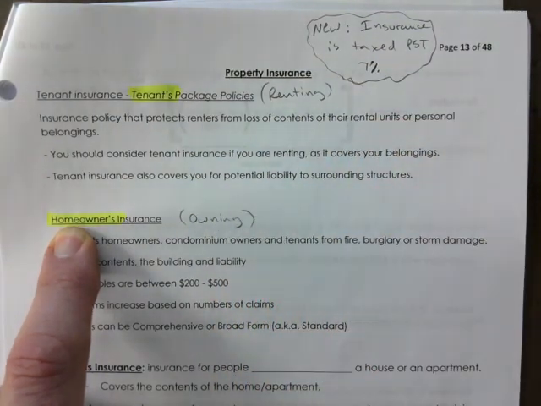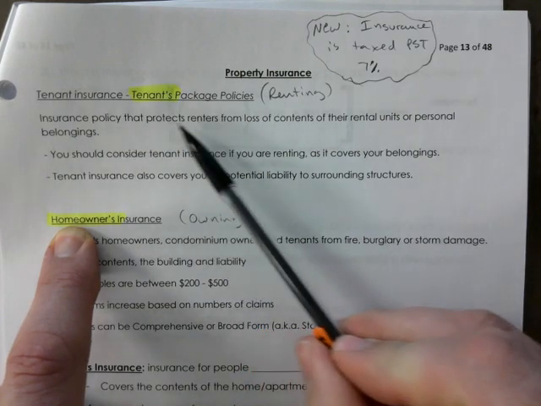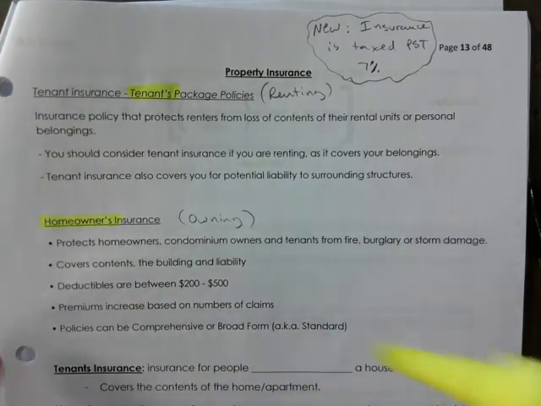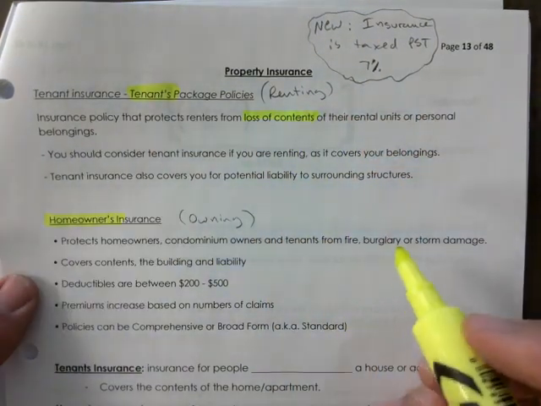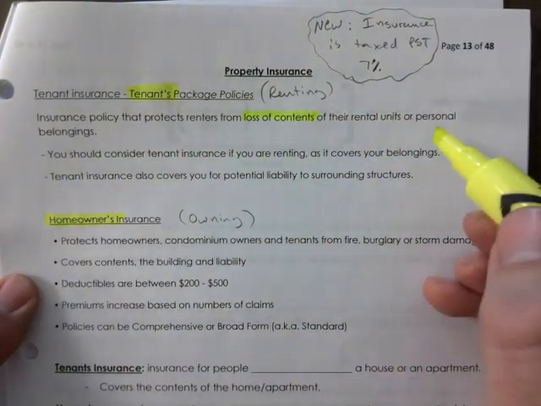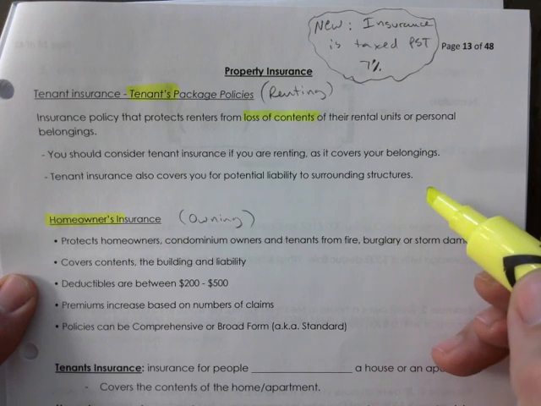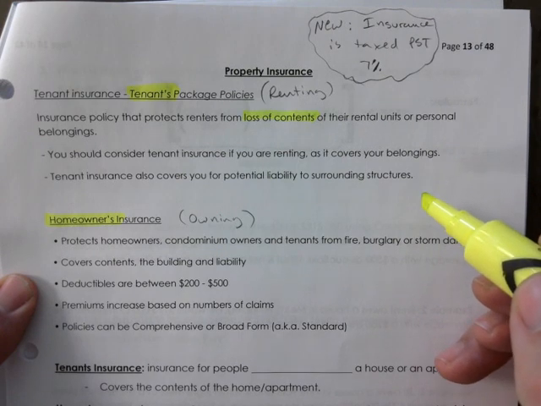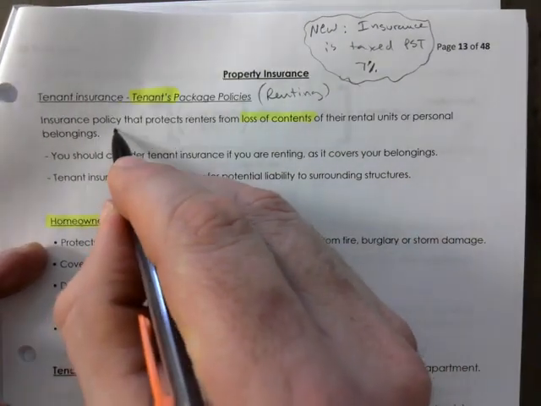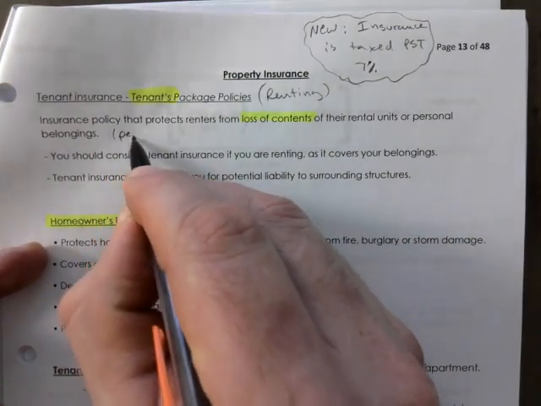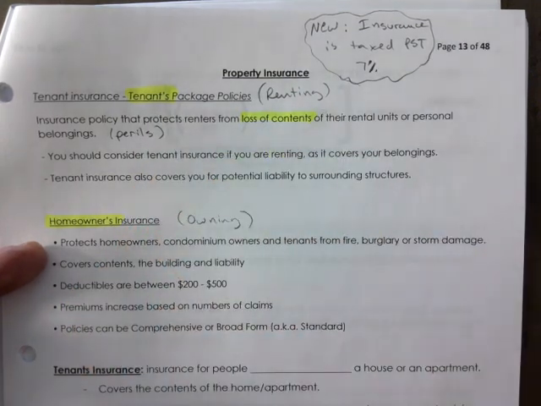It's an insurance policy that protects loss of contents. It protects you from loss of contents or personal belongings. They call that perils. Can you put that down? The legal name for that is the perils.